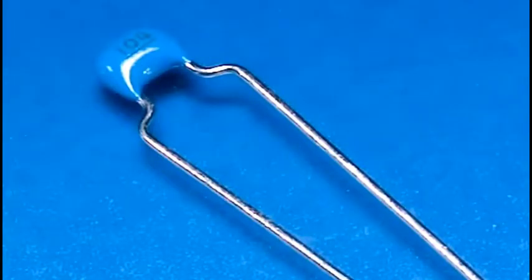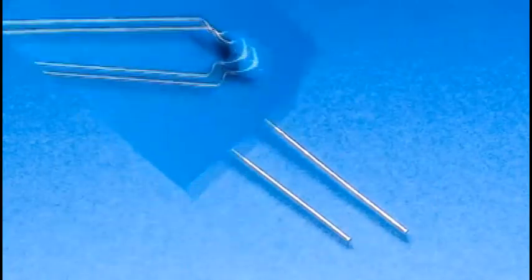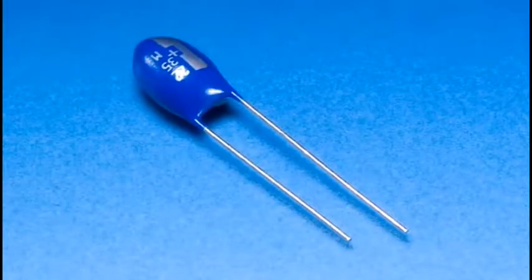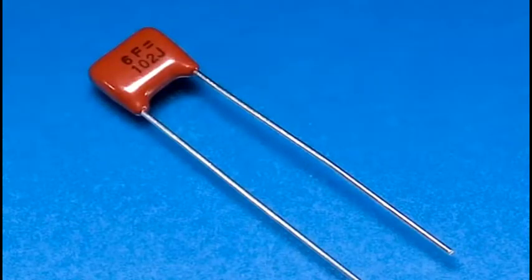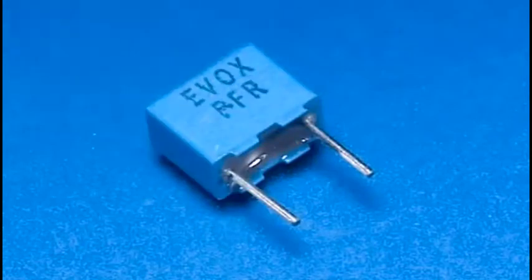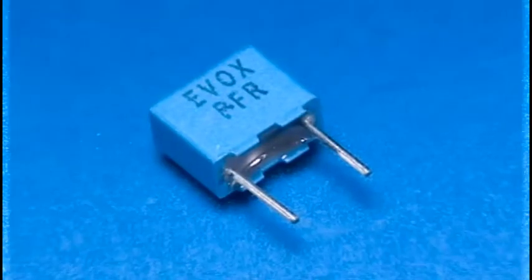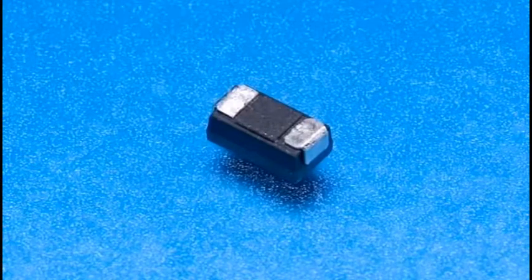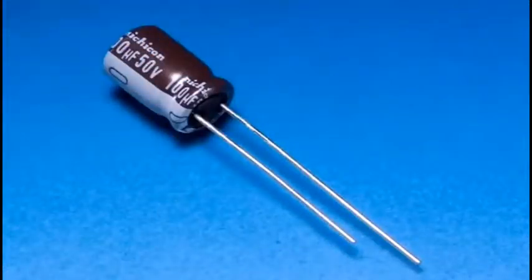Some capacitors have no polarity. Others do have polarity. The capacitors shown here are in common use. They represent a small proportion of all capacitors.